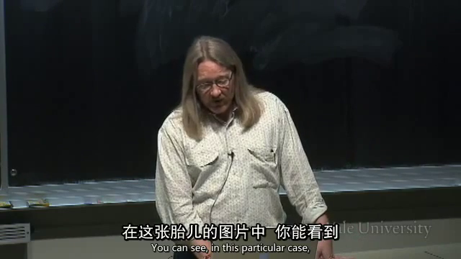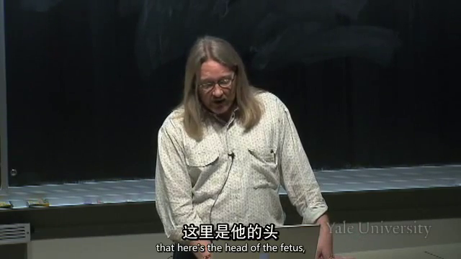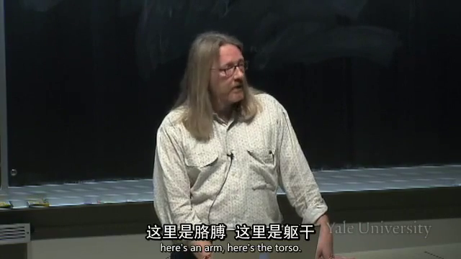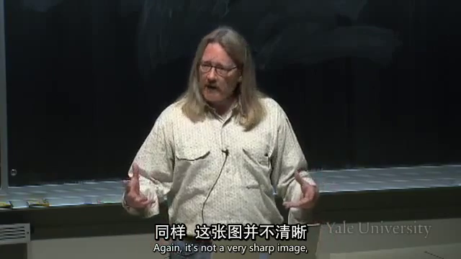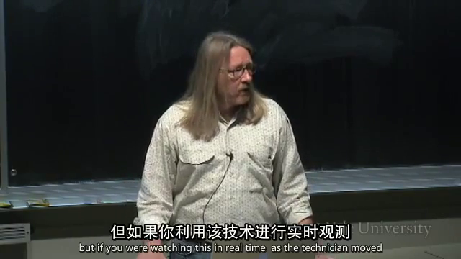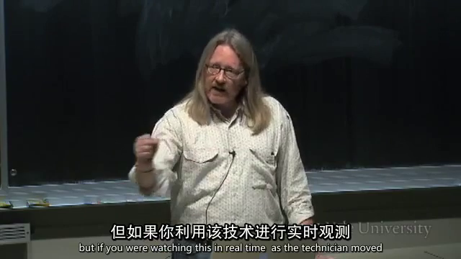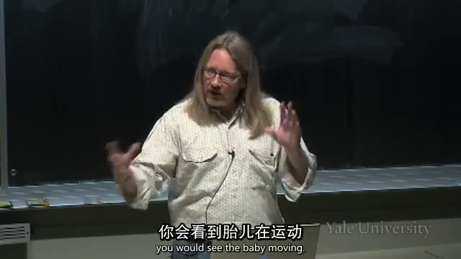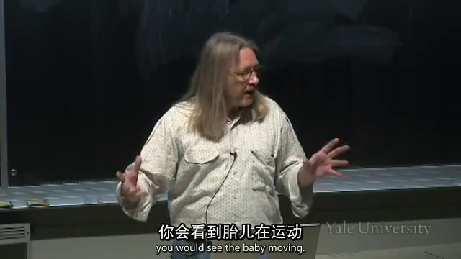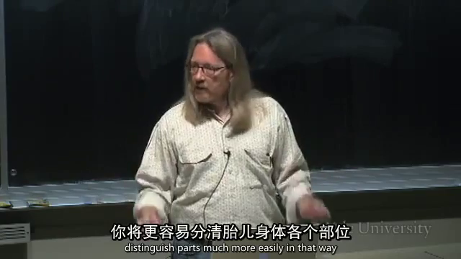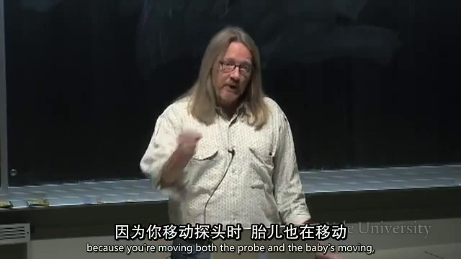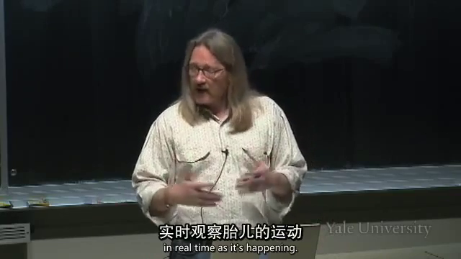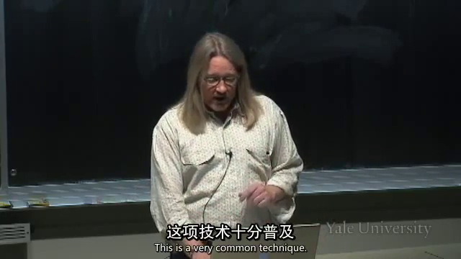And you can see in this particular case that here's the head of the fetus, here's an arm, here's the torso. Again, it's not a very sharp image. But if you were watching this in real time as the technician moved the probe around on the pregnant woman's abdomen, you would see the baby moving, and you would be able to distinguish parts much more easily in that way because you're moving both the probe and the baby's moving, and you're seeing things from different angles in real time as it's happening. So this is a very common technique.